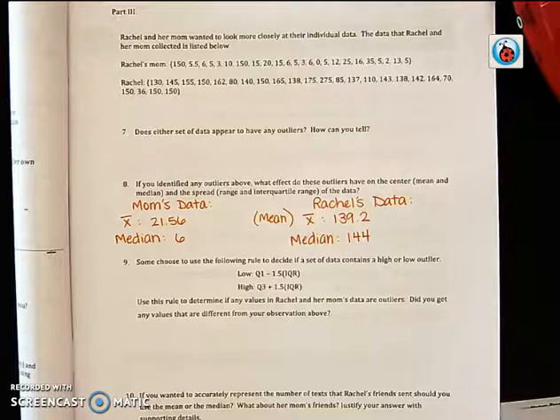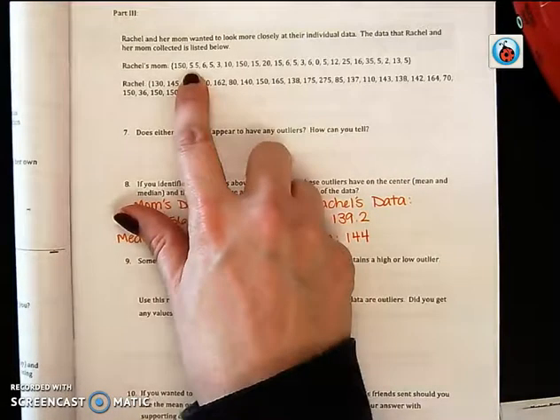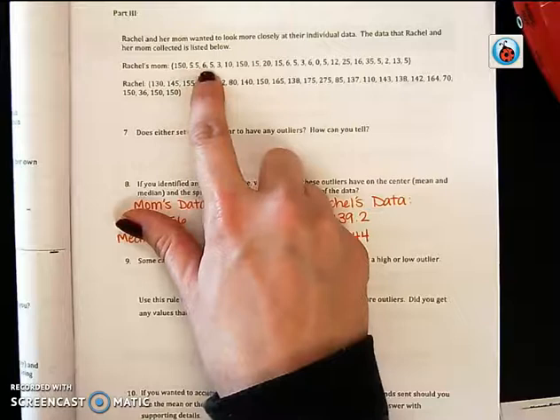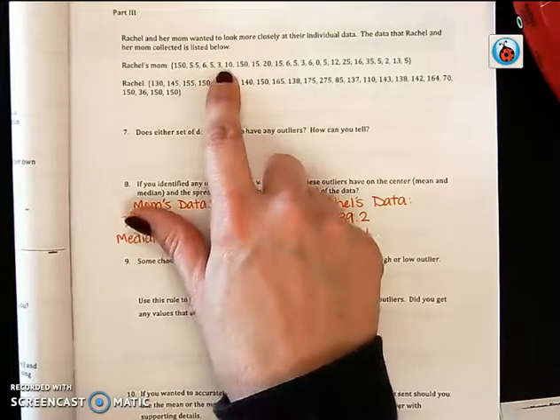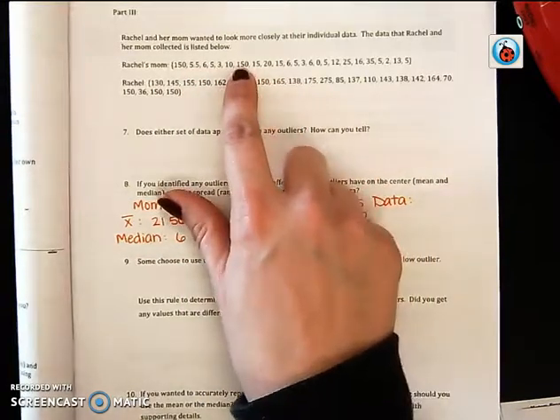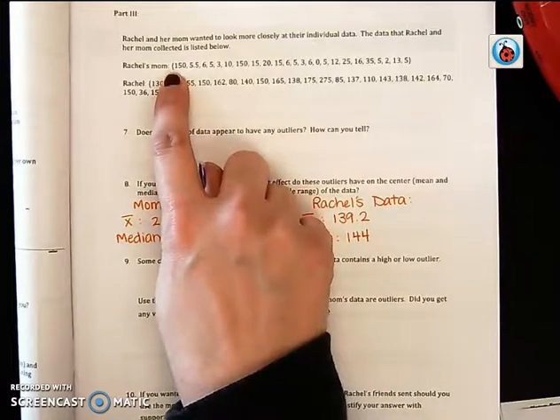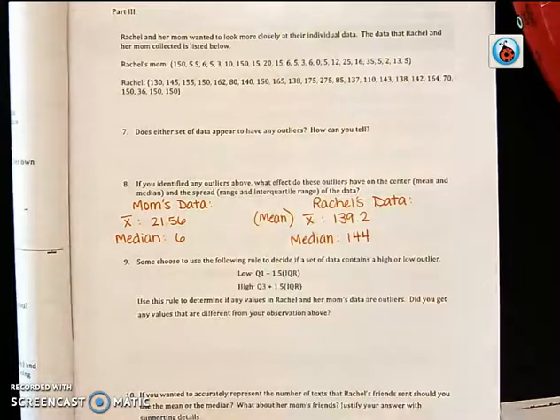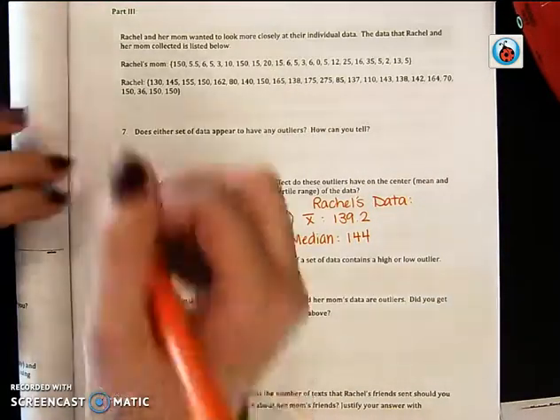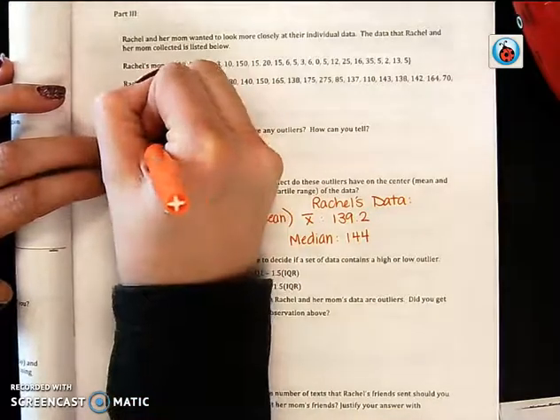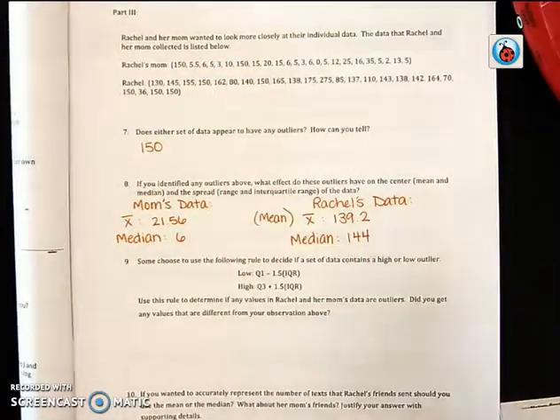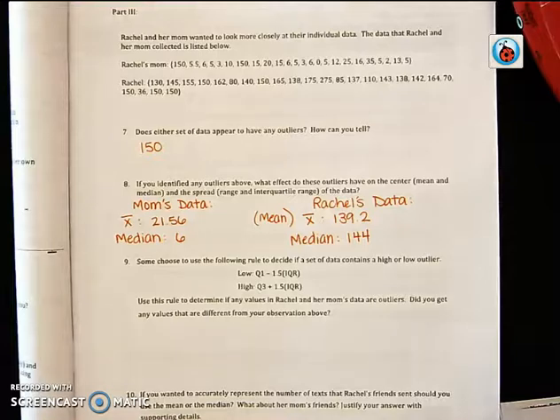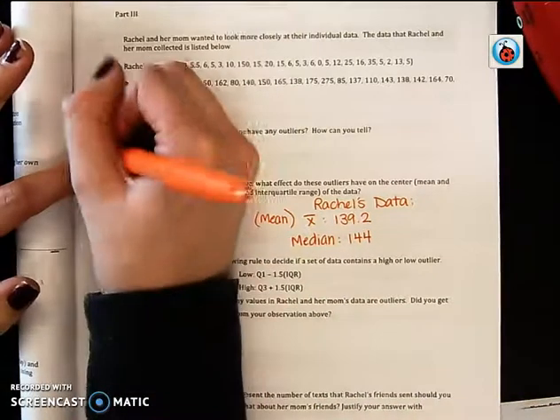Looking through Rachel's mom's data, a lot of the numbers seem pretty small. 5.5, 6, 5, 3, 10 is pretty small. But this 150 and the 150 at the beginning, they look a lot bigger than any of the other information in Rachel's mom's data for her texts. So I would say when Rachel's mom asked her friend and they said 150 texts, that would be considered a possible outlier for Rachel's mom's data. So I'm going to label this mom.